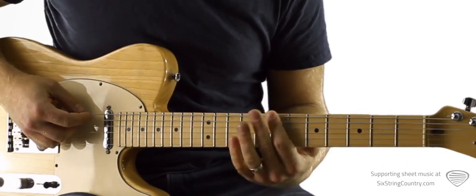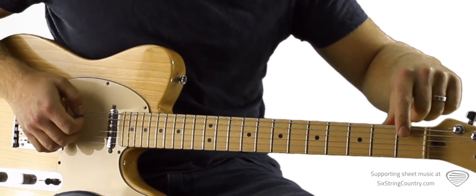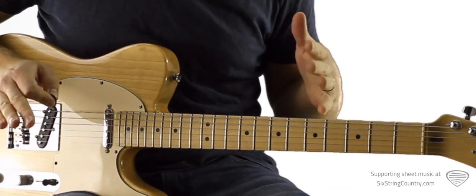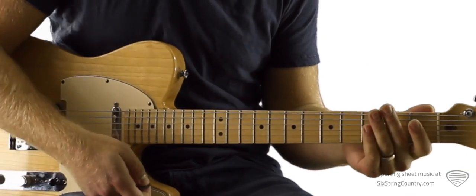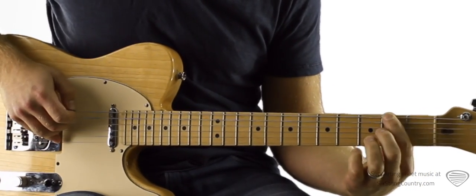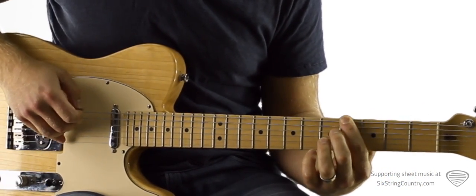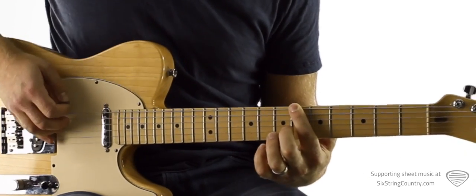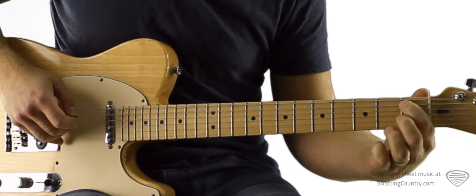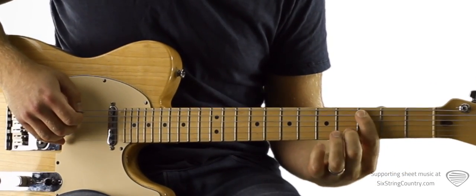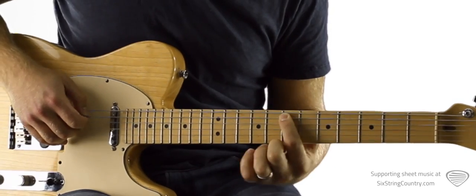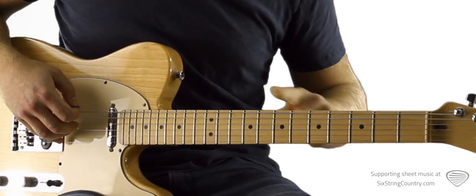But first, like I said, we need to be able to name low E and A string frets 0 through 7. We do have a tutorial called String and Note Names on 6stringcountry.com. You can brush up. If not, I'll quickly buzz through them. We have E, F, F sharp, G flat, G, G sharp, A flat, A sharp, B flat, and B. And then we have an open A string, A sharp, B flat, B, C, C sharp, D flat, D, D sharp, E flat, and E. So we just need to know those.